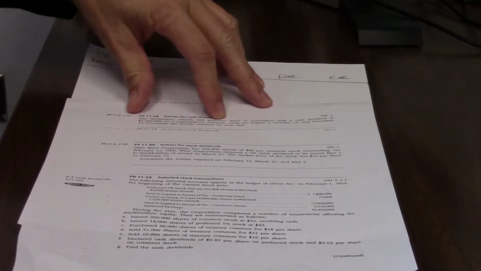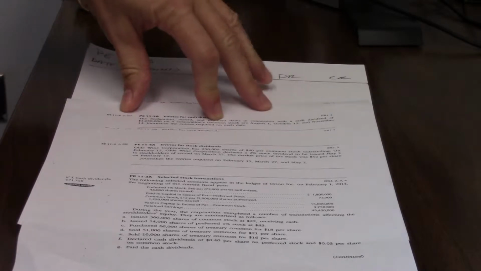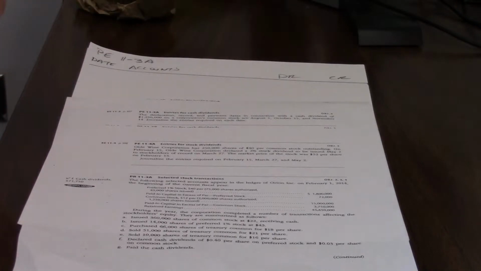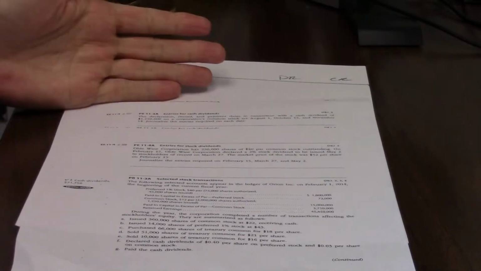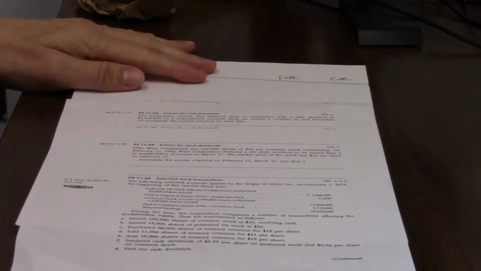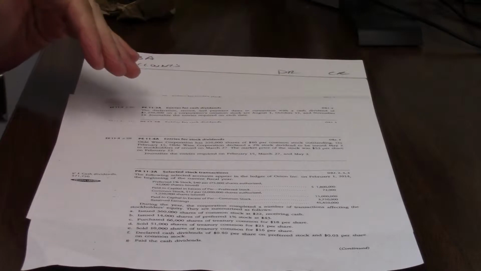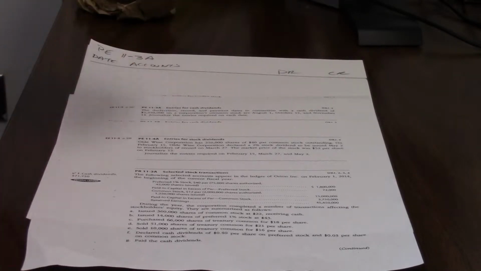So they're not going to actually give the cash to the owners. All right, so there's 3 dates here. There's a couple different things going on. There's declaring the dividends, which means there's a liability now. And then there's the actual paying the cash out. All right, so let's just work this.